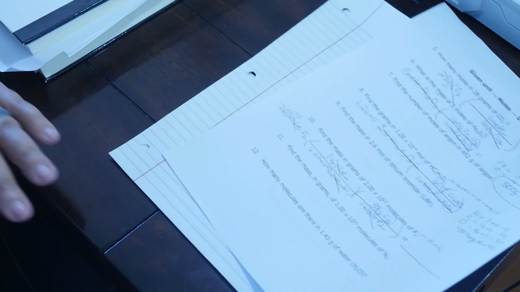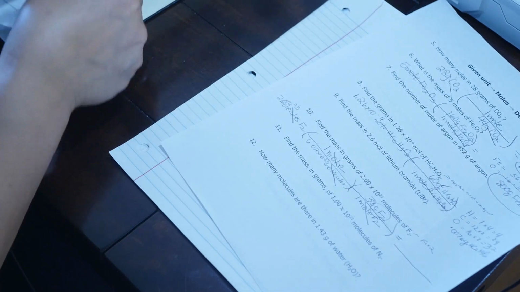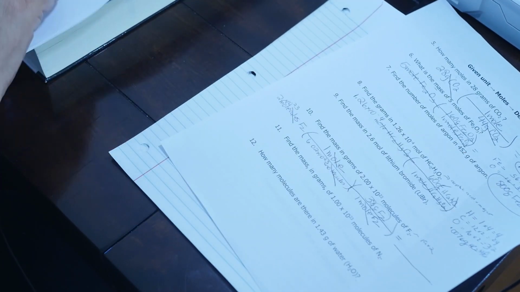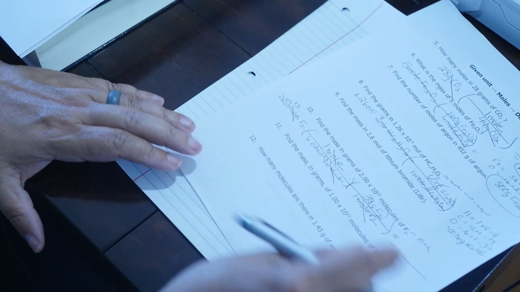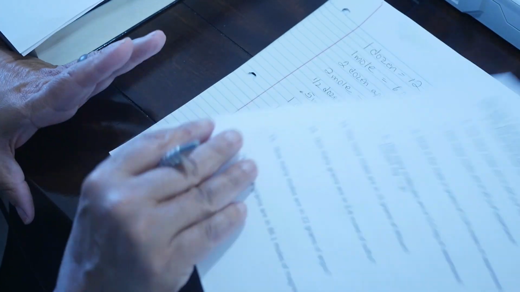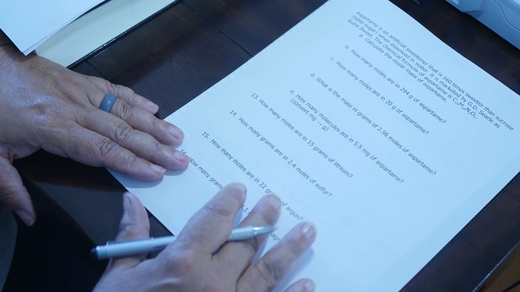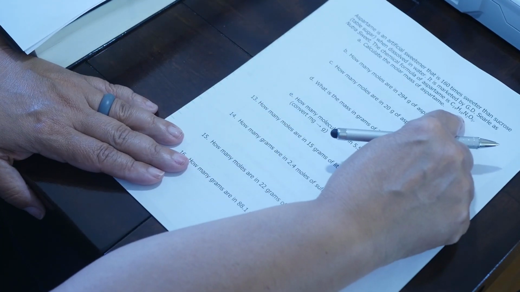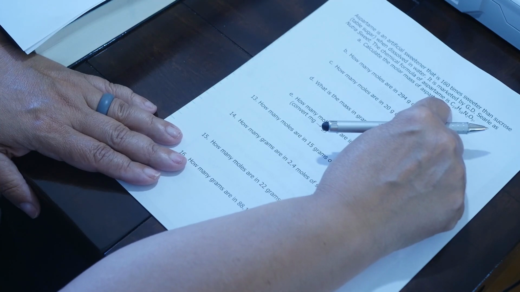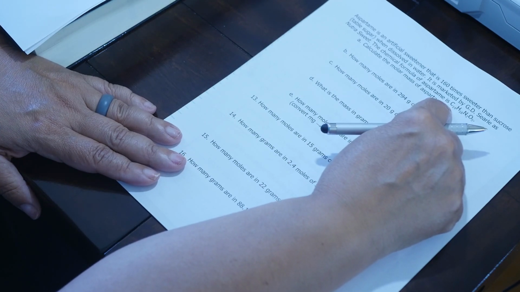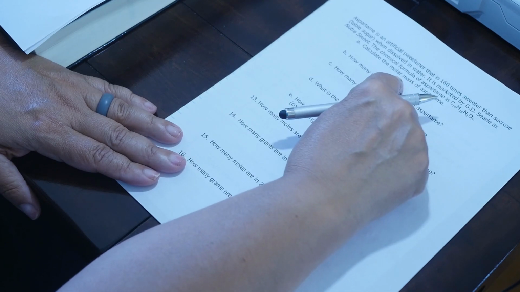I want you to fill out the rest. Here's a problem on NutraSweet. I want you to figure out the molar mass.